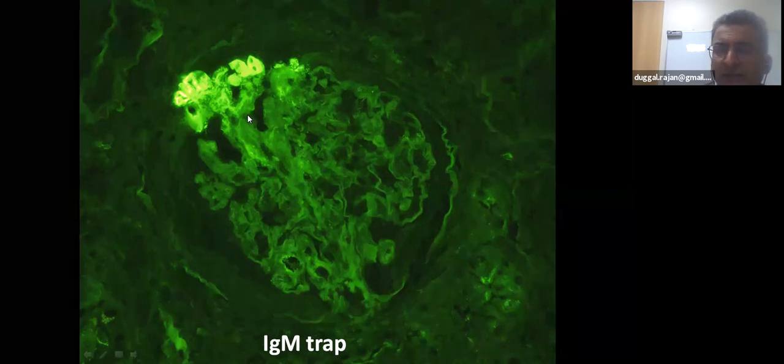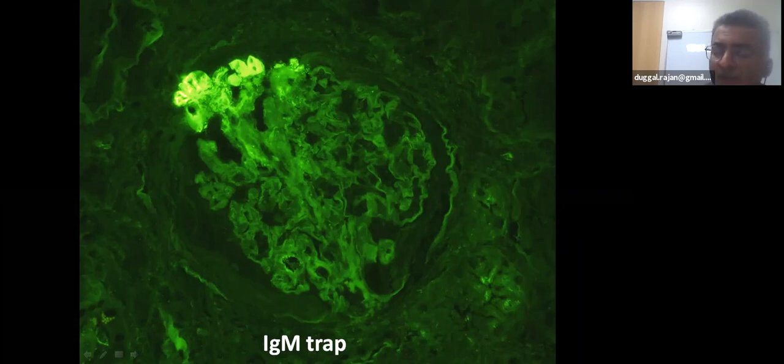And this kind of a thing can happen because whenever there is a segmental sclerosis, non-specific plasma proteins get deposited there. And these plasma proteins will take up the IgM or the C3 stain. So there will be non-specific IgM and C3 trapping. Many times when you are early in your career in renal pathology, or you are not a trained renal pathologist, you will interpret them as positive staining, but actually it is non-specific trapping.